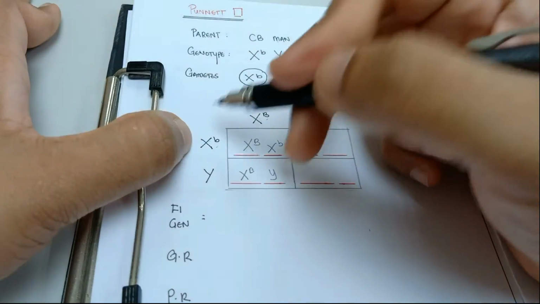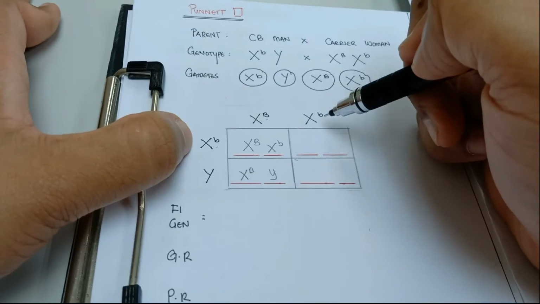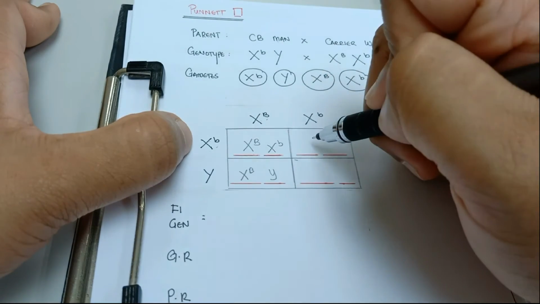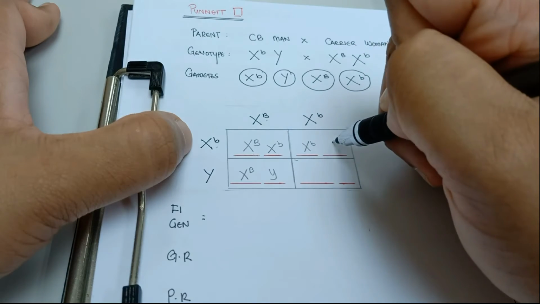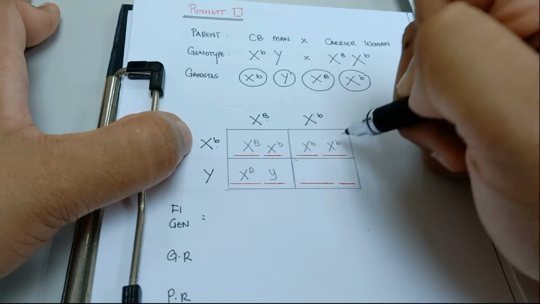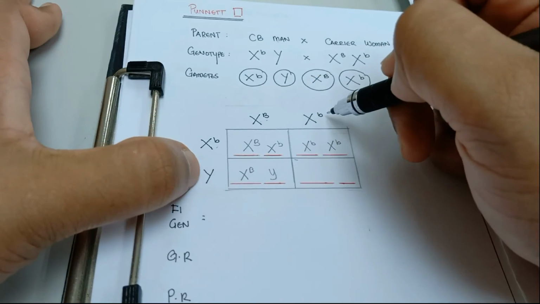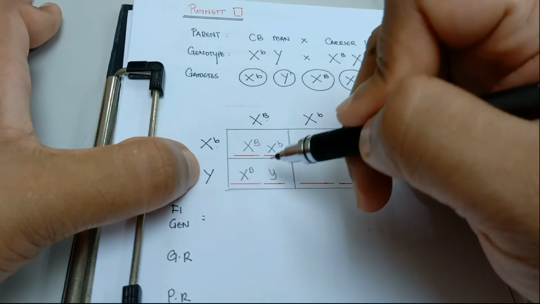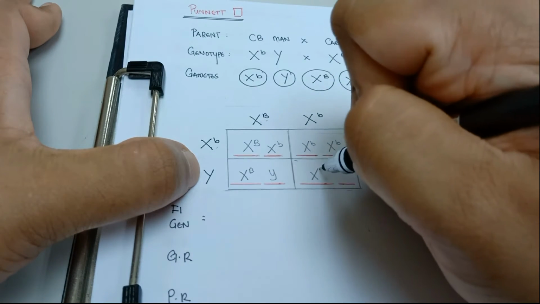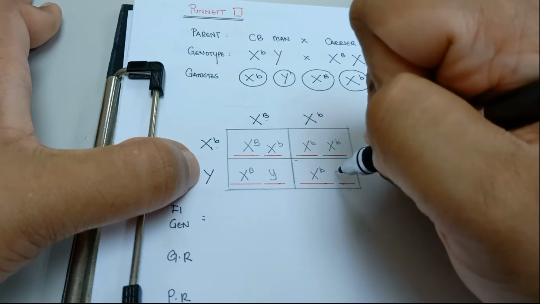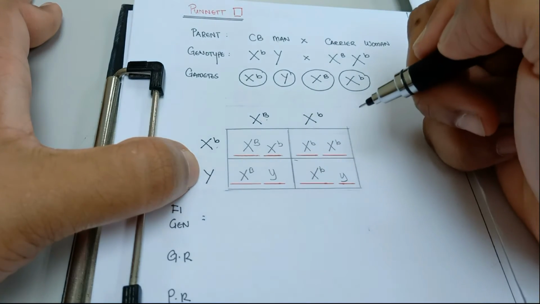Now let's do the second one. I have X with the lowercase b, X again with the lowercase b. Okay, now I'll do it for the ones down here: X with the lowercase b and Y.